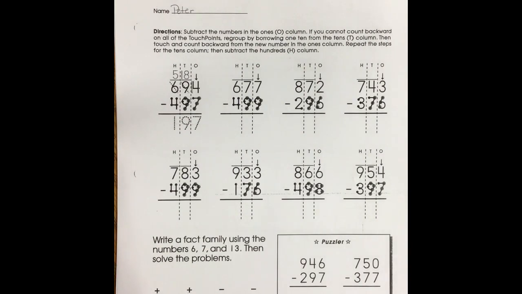This is our subtracting 3 columns with regrouping worksheet. Remember to write your name at the top of the page. Directions. Subtract the numbers in the ones column. If you cannot count backwards on all of the touch points, regroup by borrowing 10 from the tens column. Then touch and count backward from the new number in the ones column. Repeat the steps for the tens column. Then subtract the hundreds column.